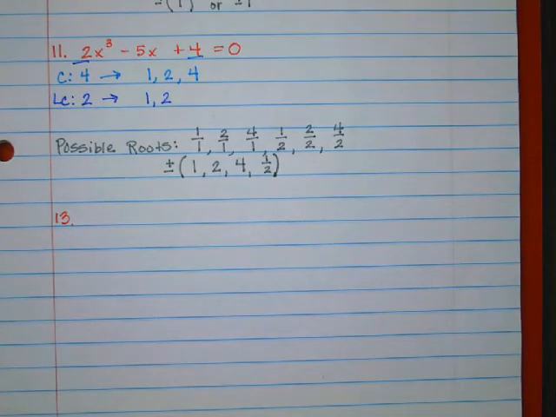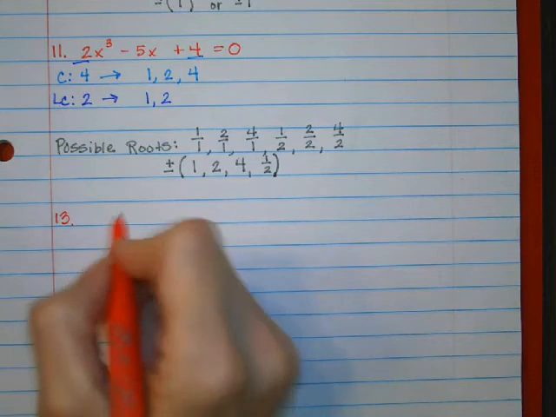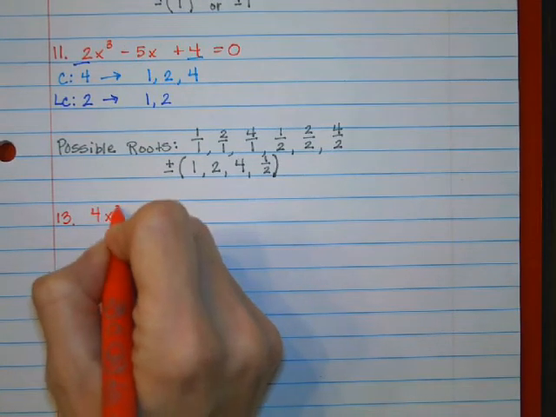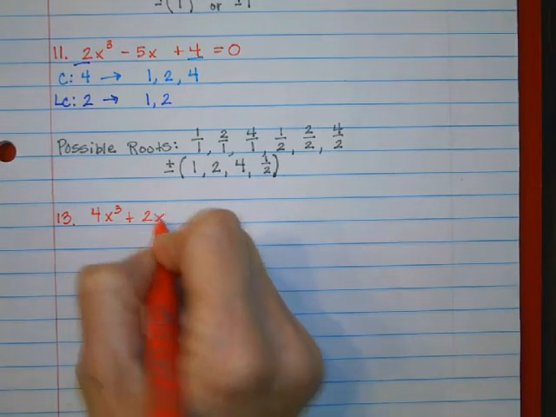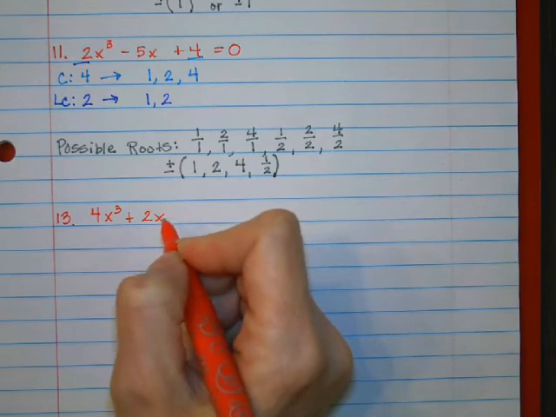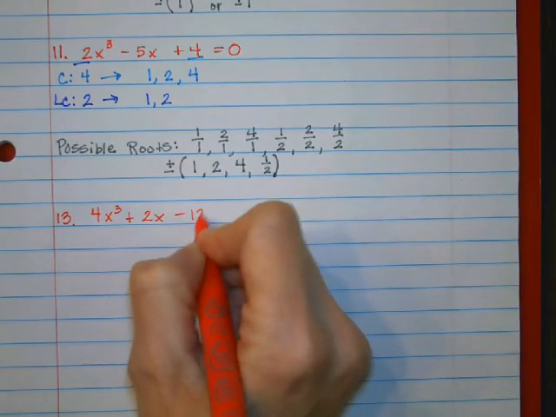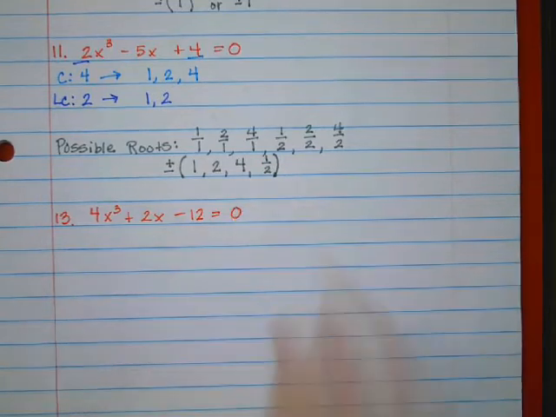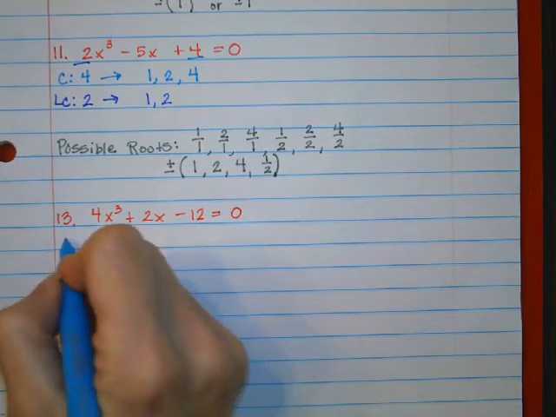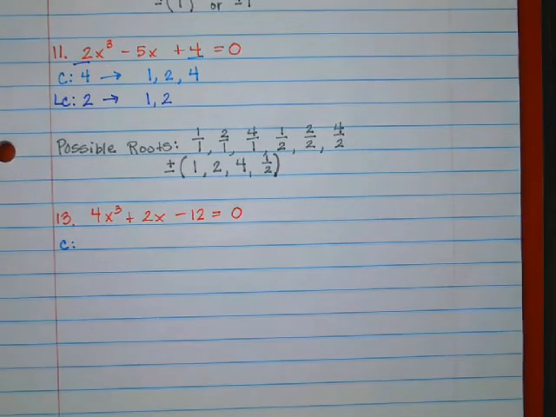Alright, number 13, we got 4x cubed plus 2x minus 12 equals 0. Alright, AJ, what do I need to know first? That's right, I need to know my constant. Alright, AJ, who is my constant? That's right, it's 12.